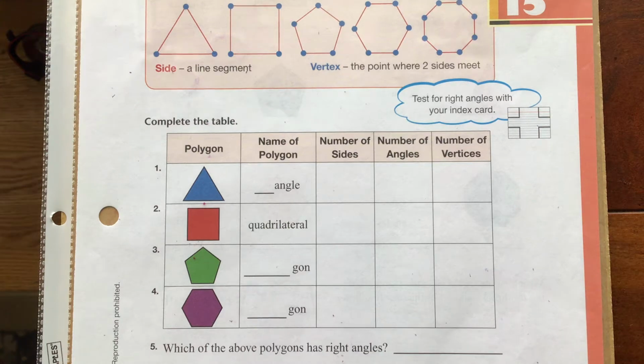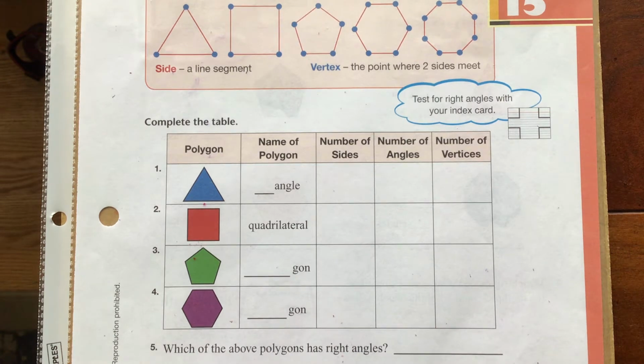Hi, third graders. Today we're going to be doing some math, and we've started Chapter 15. Chapter 15 is a continuation of our geometry that we did earlier, where we're talking about lines and angles. Now we're going to start actually putting those lines and angles together and making shapes.